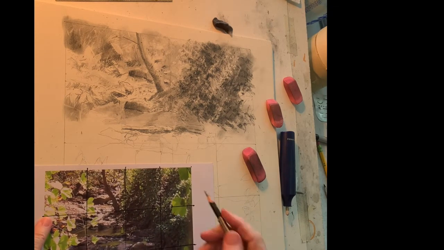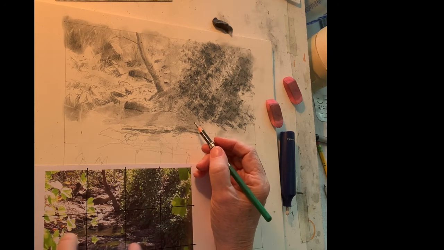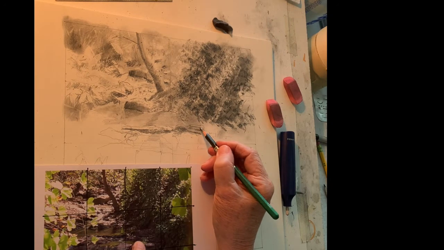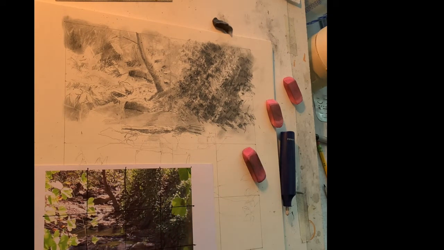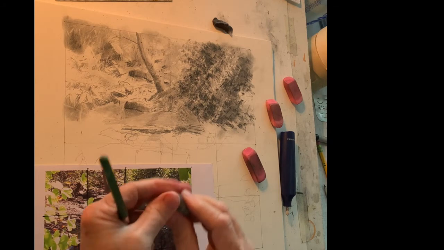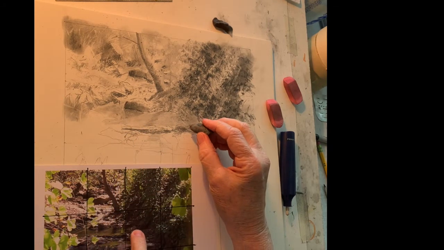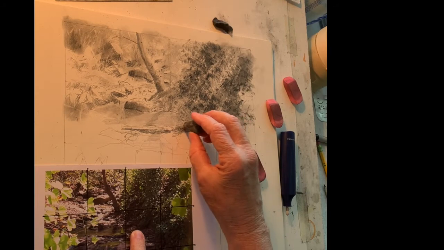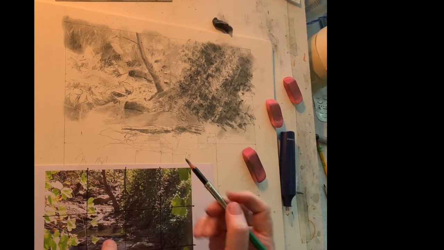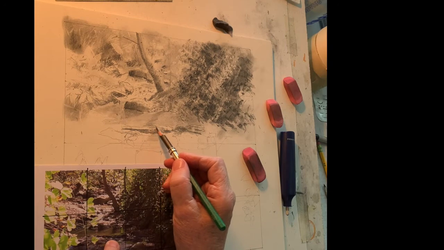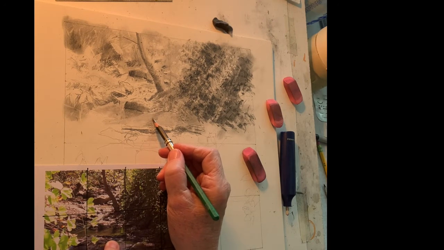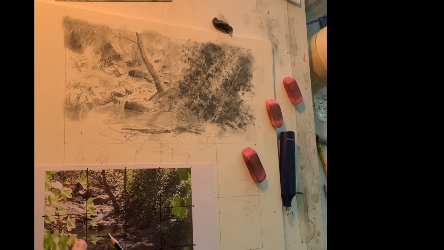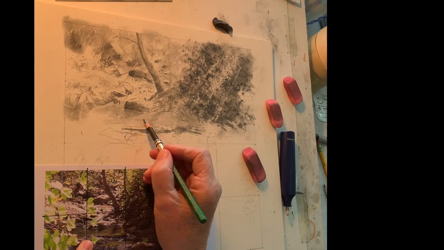Okay, where am I at here? There's some shadows on this rock down here. It's very subtle. So I want to take my kneaded eraser and I'm just going to make a little point like that and just sort of break up that solid look. You know, it gives the impression that there's some light shining through there. Just notice there's a shadow line that goes right across here.